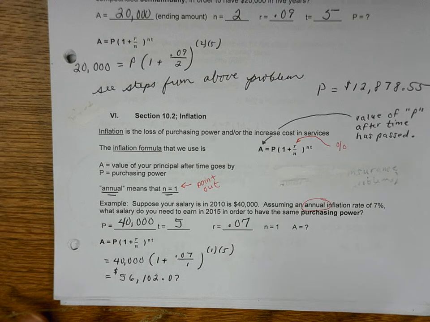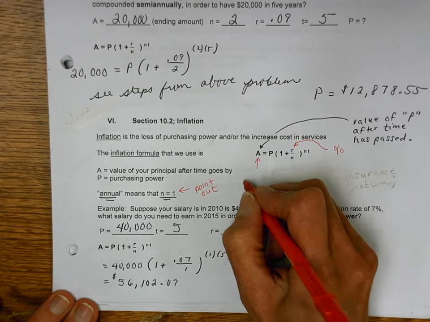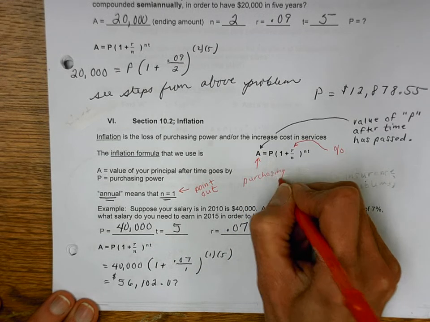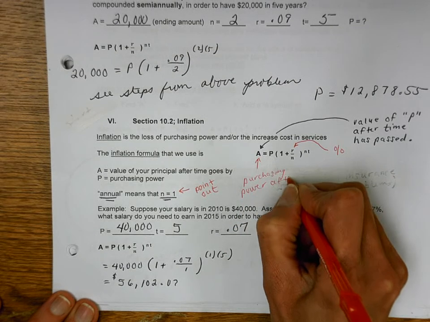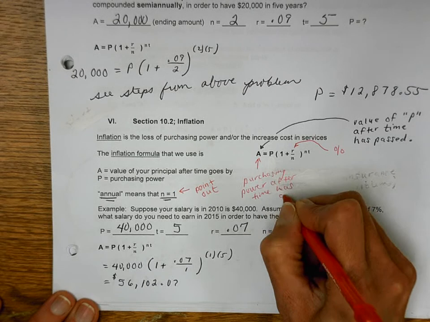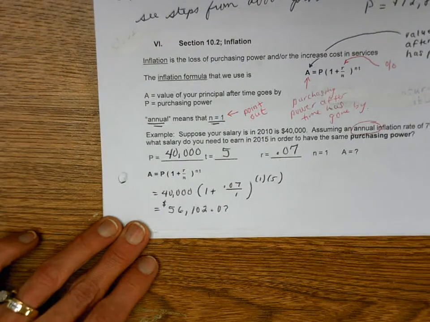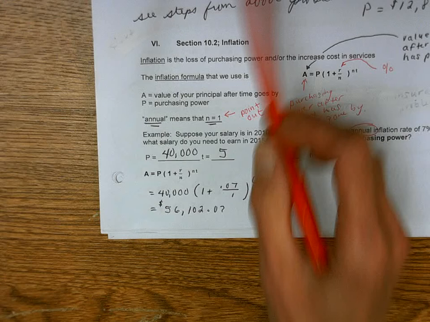What you might want to do, you could maybe even label this. You could say A is your purchasing power after time has gone by, something like that. So again, we're just using that same formula that we use in our other examples.